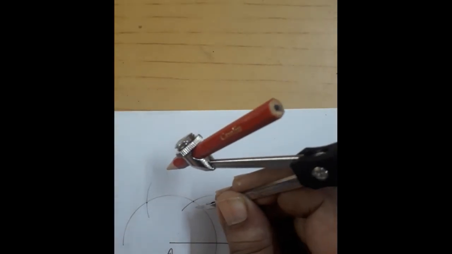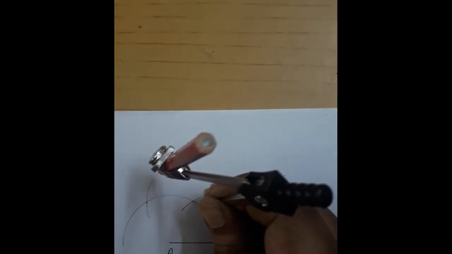Right? Now, with the same measurement, the measurements are not changed.